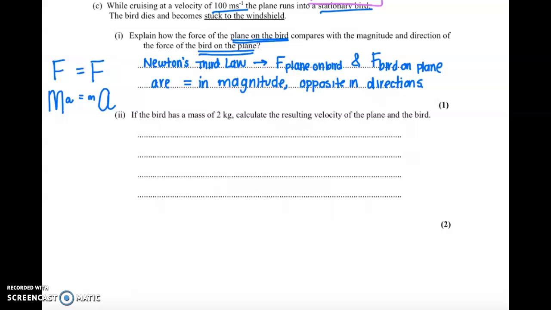In part C, we are asked if the bird has a mass of 2 kilograms, calculate the resulting velocity of the plane and the bird. Now it's important to remember here that we are talking about an inelastic collision. Inelastic because the bird and the plane stick together. They share a common final velocity.